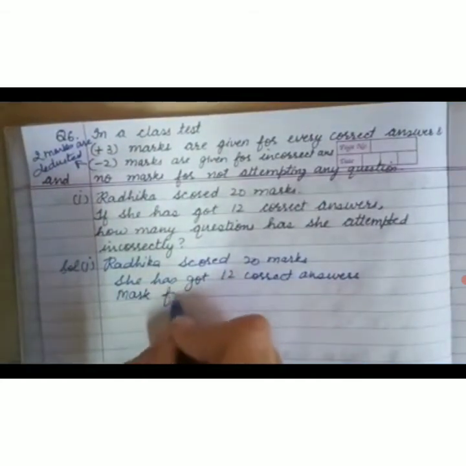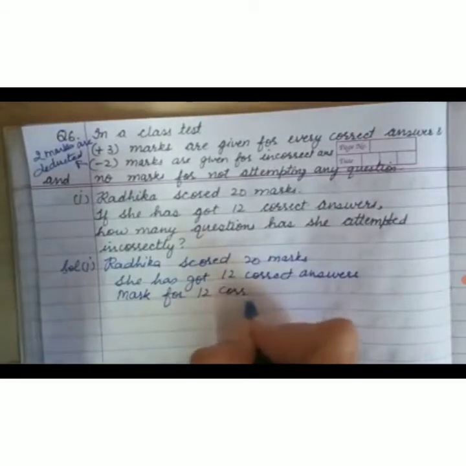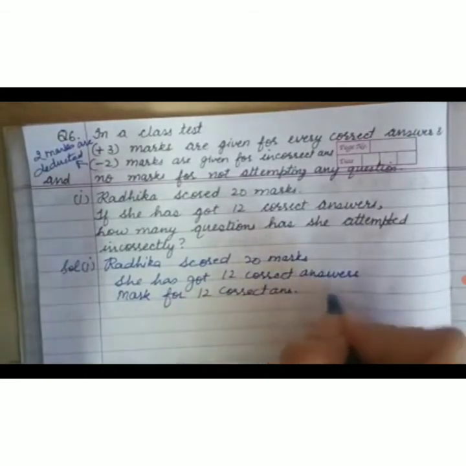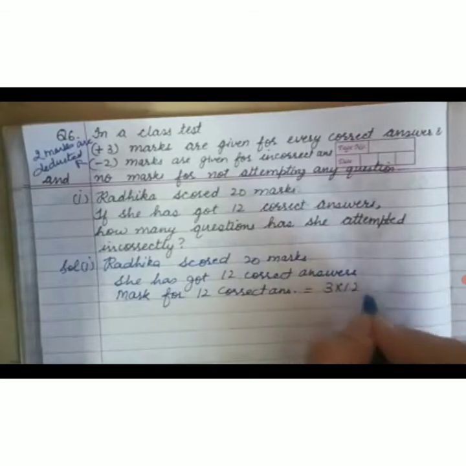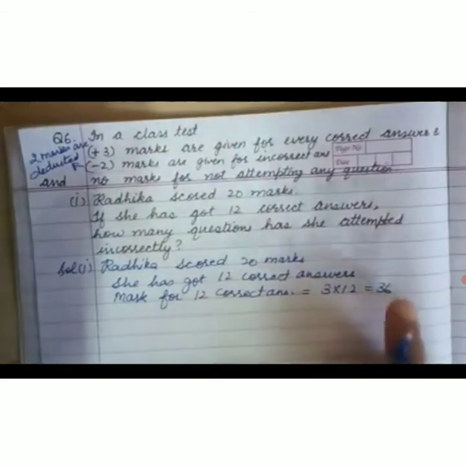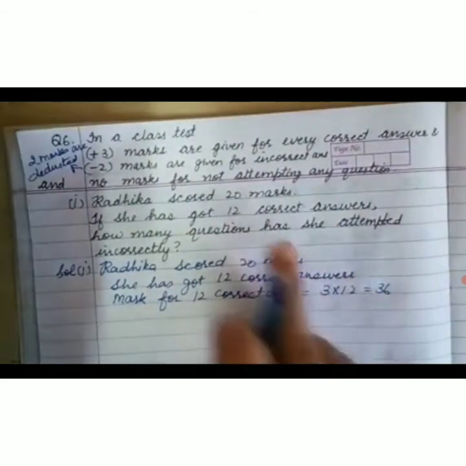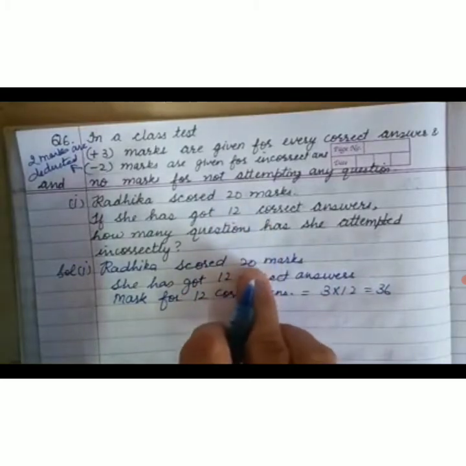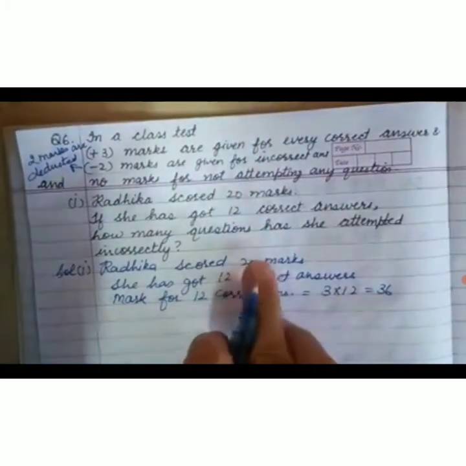So marks for 12 correct answers: 12 threes are 36, right? So she got 20 marks.